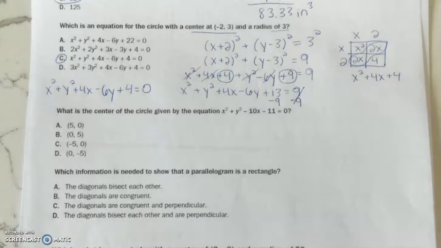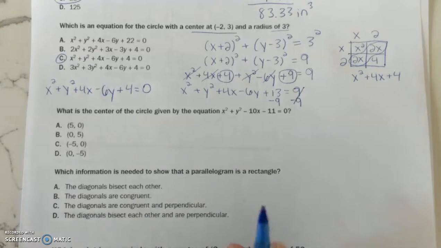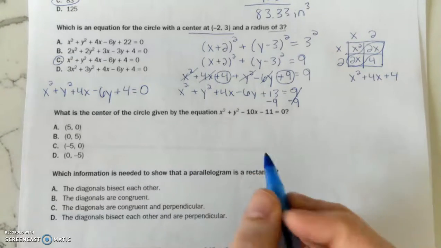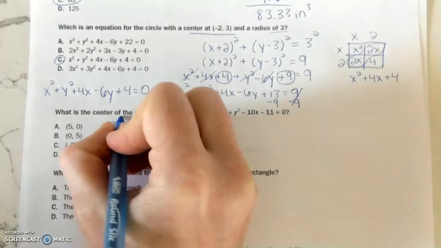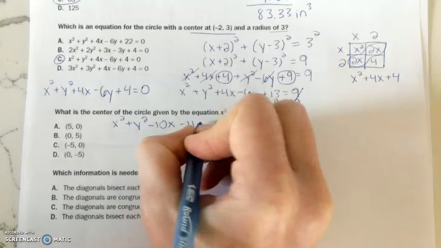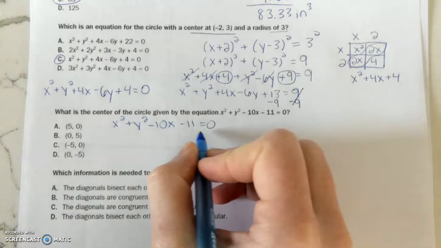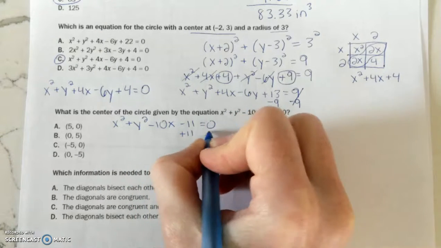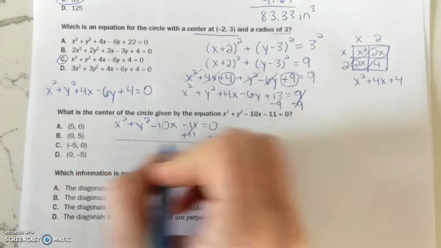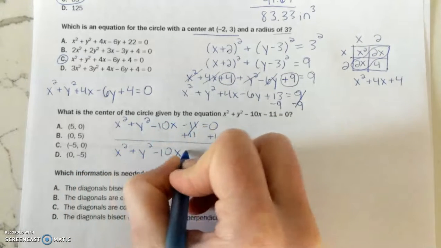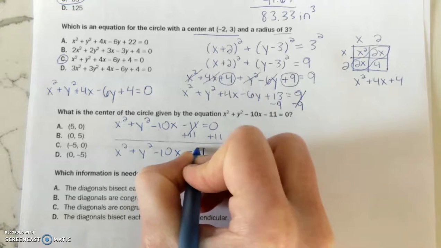Okay, let's review this question, even though I don't even have to, because I'm sure you all did it perfectly. But just in case, what's the center of the circle given by this equation, which is in general form? So what I need to do, step number 1 from our notes, is to move the constant to the other side. All right, my constant is -11, so to move it to the other side of the equal sign, I'm going to add 11 to both sides. So x squared plus y squared minus 10x now equals 11.